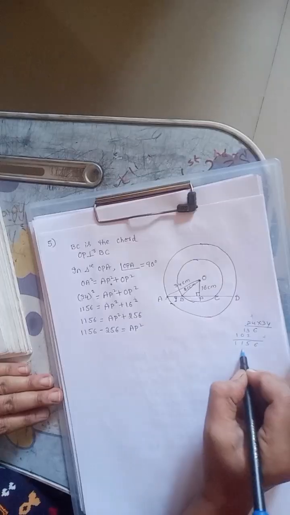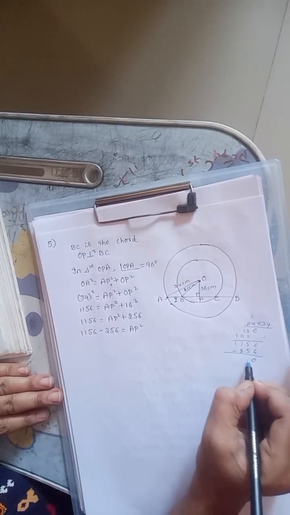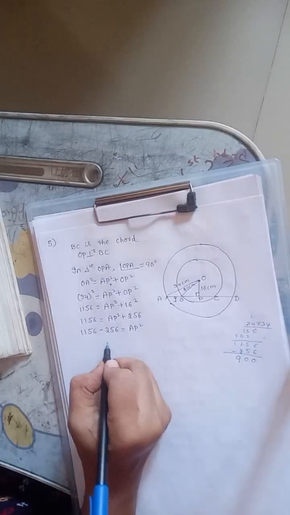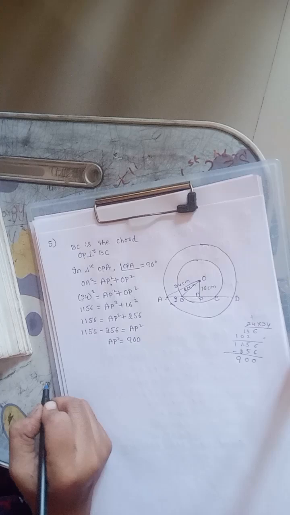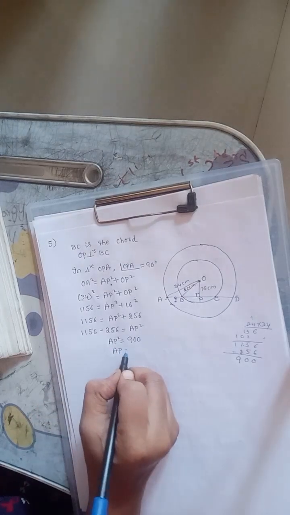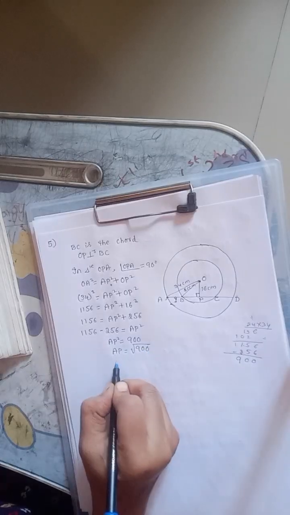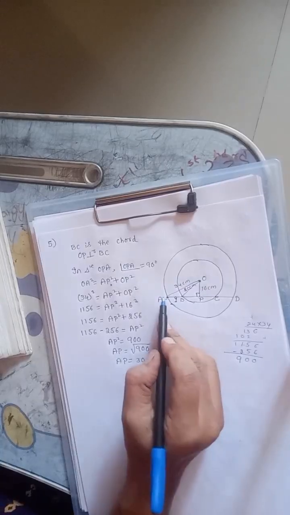Now subtract 256 from this. How much will you get? 6 minus 6, 0. 11 minus 2, how much? 9. That is, AP square is equal to 900. Now AP is the square root of 900. What is the square root of 900? It is 30. Now the length of AP you got is 30 centimeter.